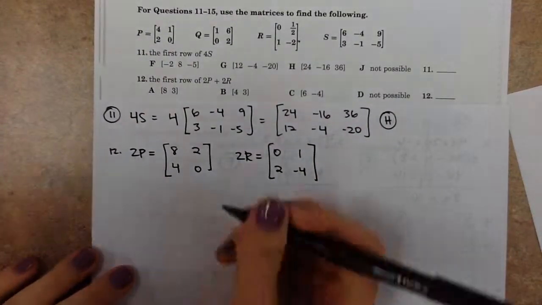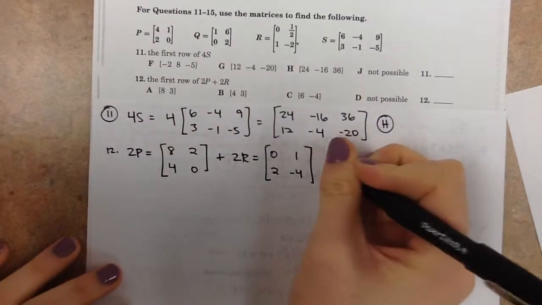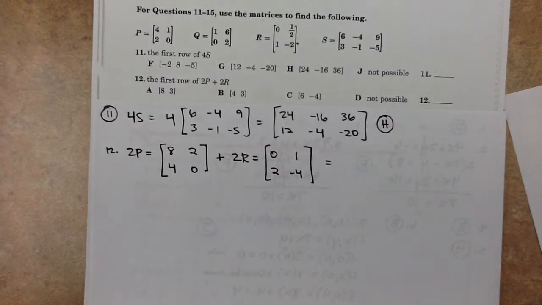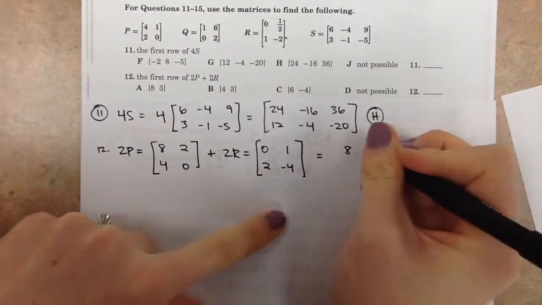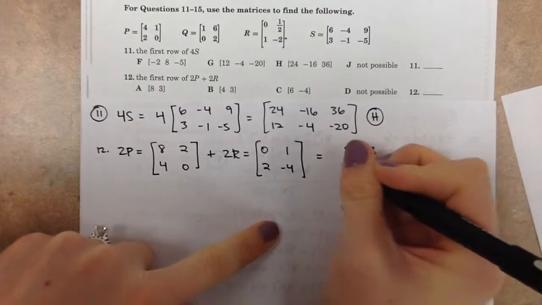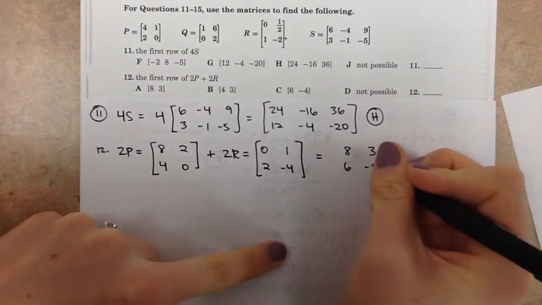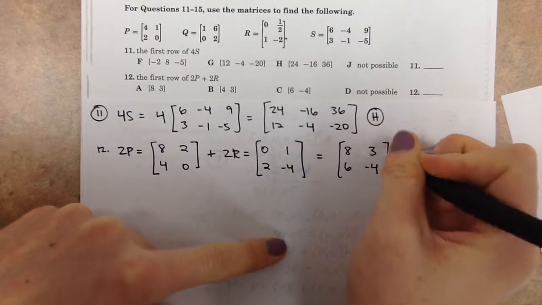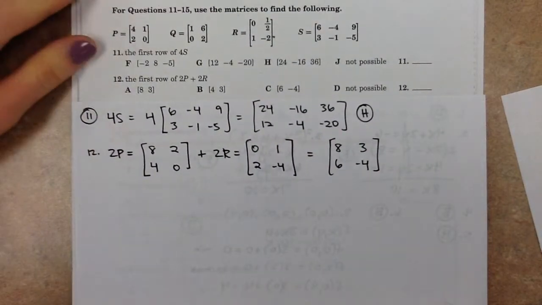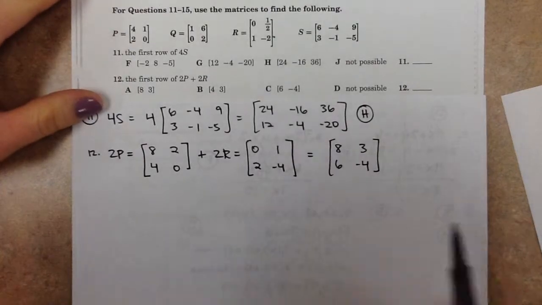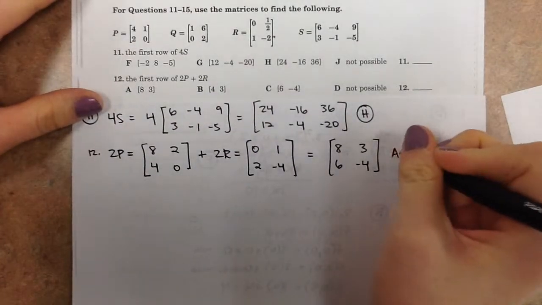So now we're going to add them together. So 2P plus 2R. The way that we add these matrices together is we add all of their corresponding elements, which means if they're not the same size, we couldn't possibly add them together. So 8 plus 0 is 8. 2 plus 1 gives me 3, 4 plus 2 is 6, and 0 plus negative 4 is negative 4. So that's what we get when we add them together. Because they're the same size, we're good to go as far as adding them together. So 8 and 3 is the first row, so that is letter A.